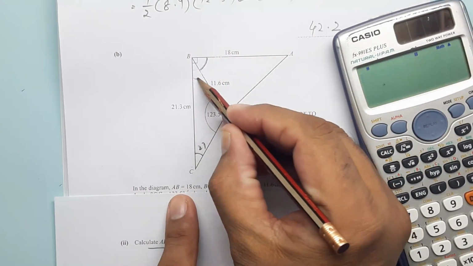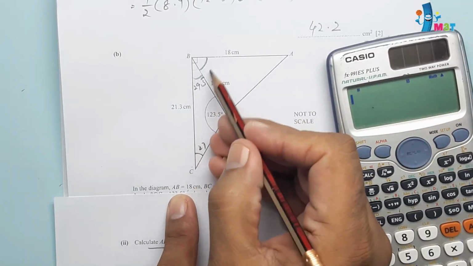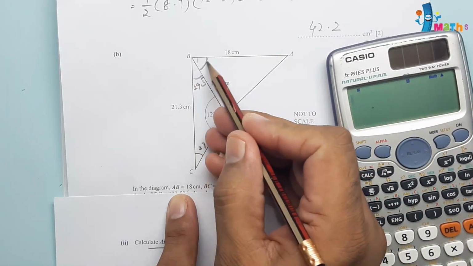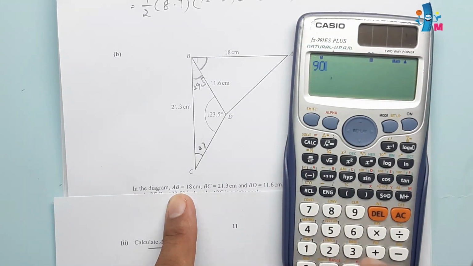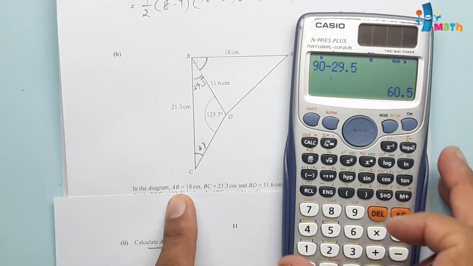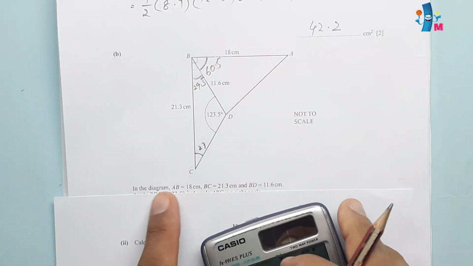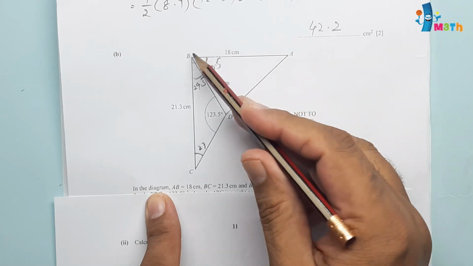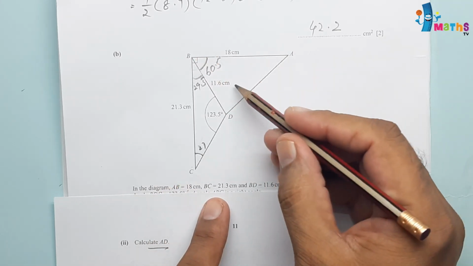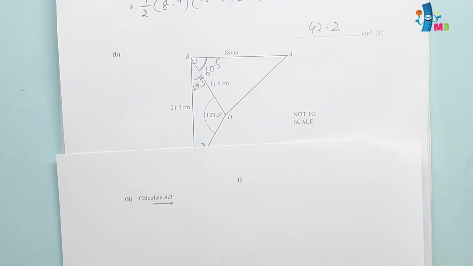So this will be 29.5. So this angle is 29.5. Remaining angle, because this is right angle 90 degrees, so we'll subtract from 90 degree. So 90 minus 29.5 will be resulting to 60.5. So this angle is 60.5. Now we have two sides and included angle of triangle ABD. So we can use cosine rule to find the length of side AD.